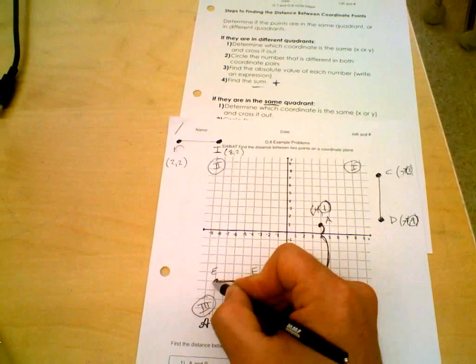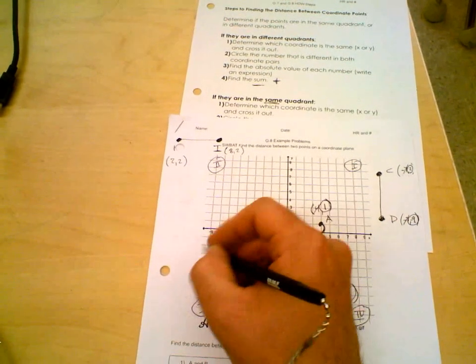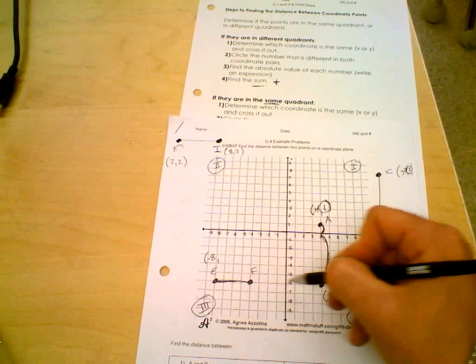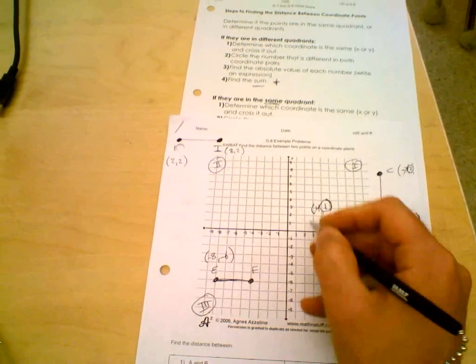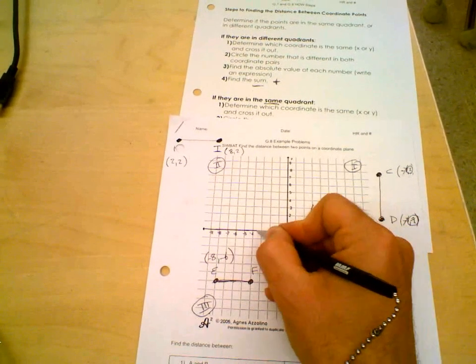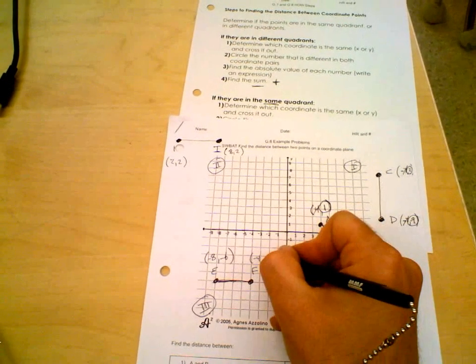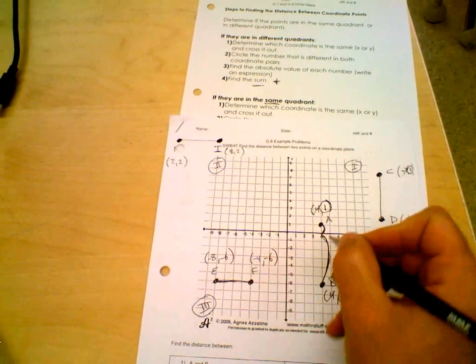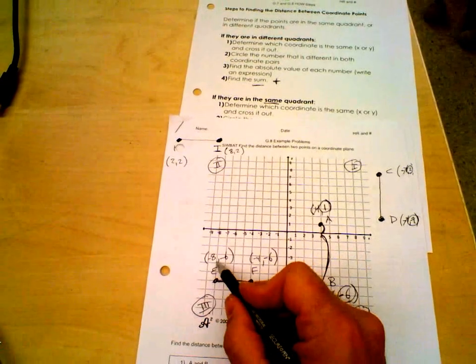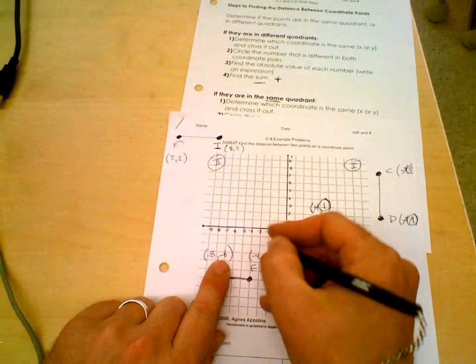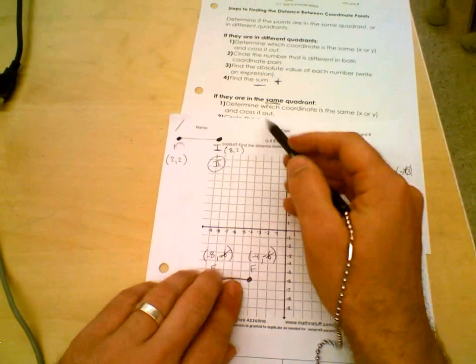I'm going to have to write these coordinates. Let's see. It looks like E is at -8, -6. And it looks like F is at -4, -6. All right. So let's look at which one's the same. It looks like between these two pairs, the -6 is the same, so we'll cross it out.